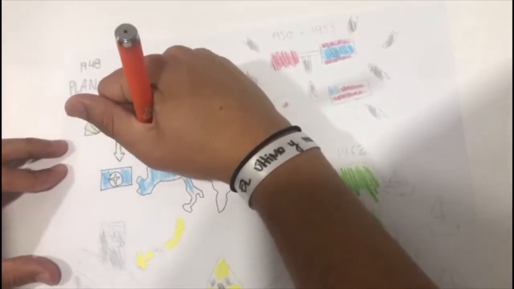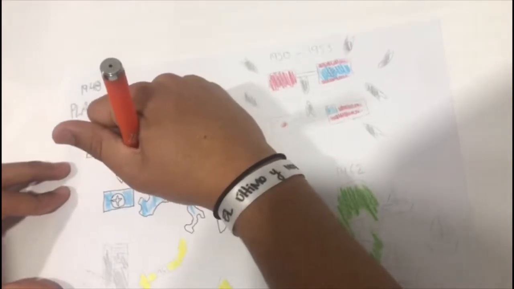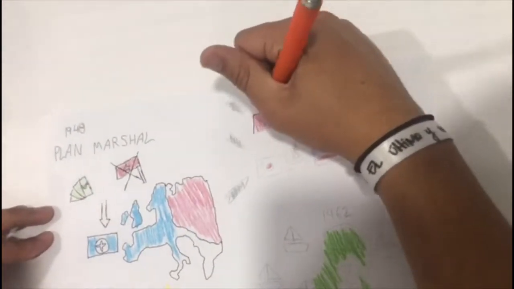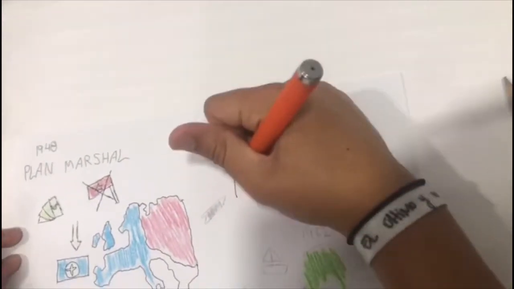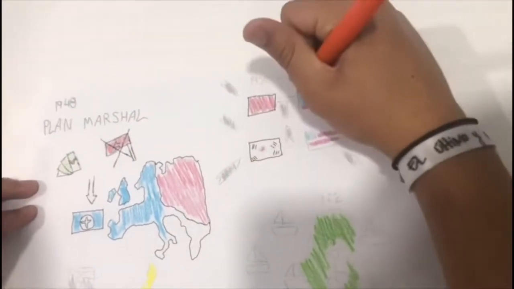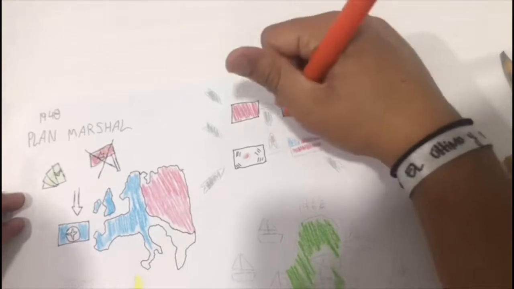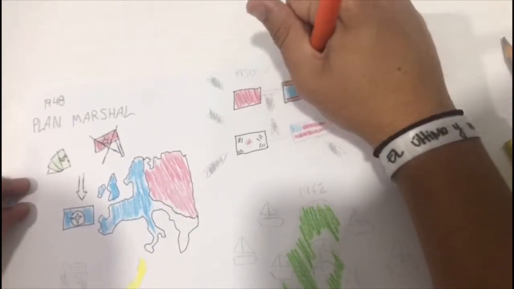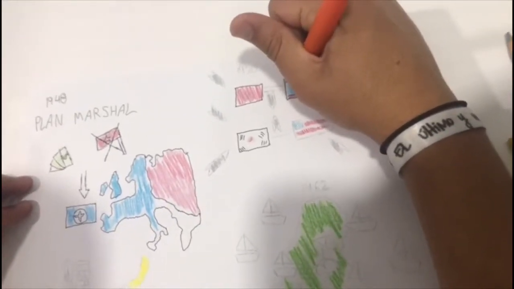In 1961, the Soviet Union was in financial trouble, so people wanted to migrate to the US part of Europe. This created high levels of immigration, and therefore they created the Berlin Wall.